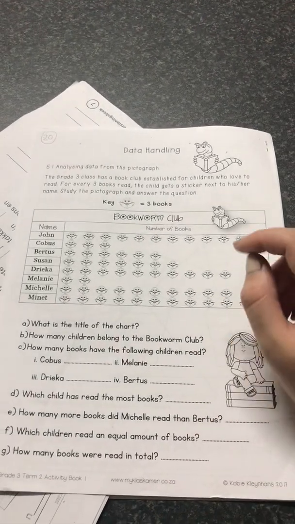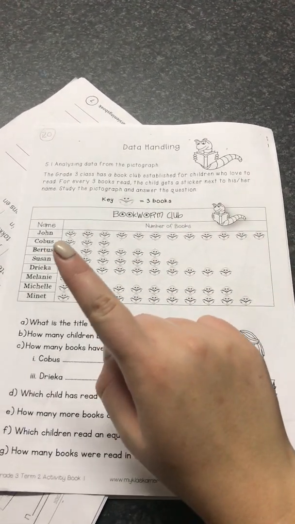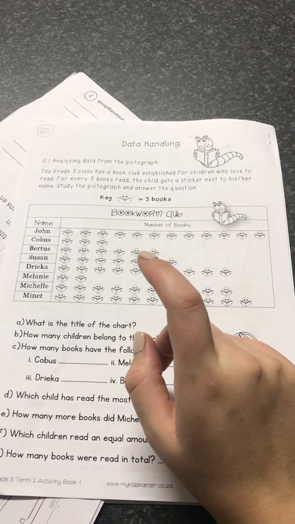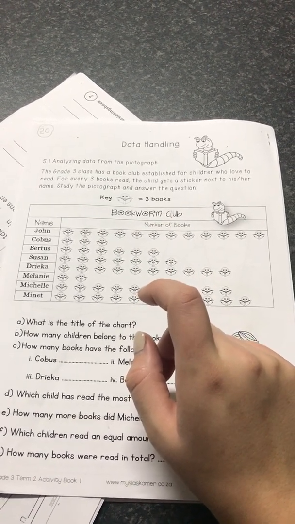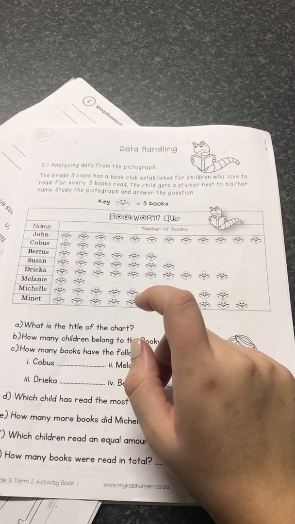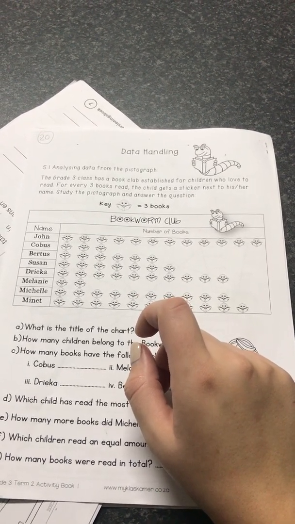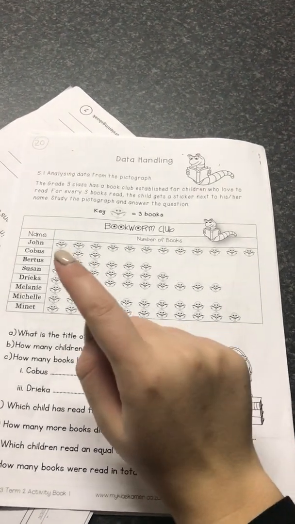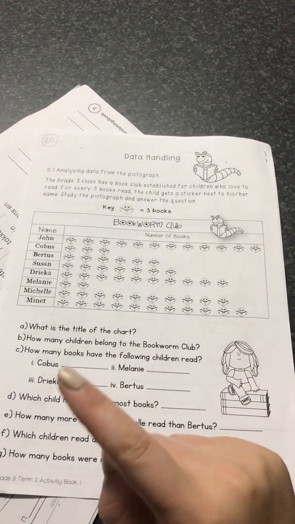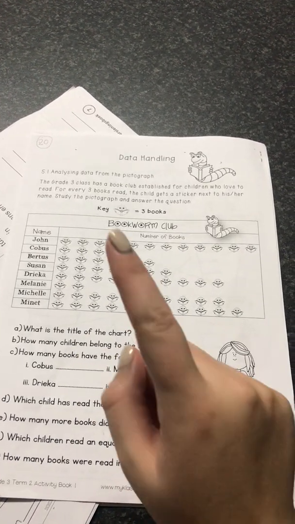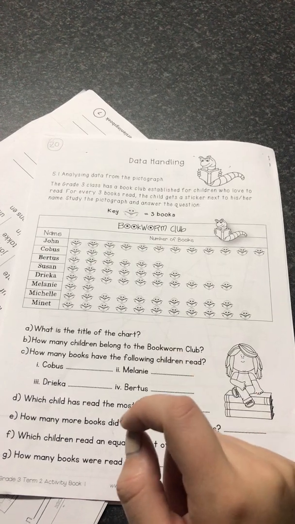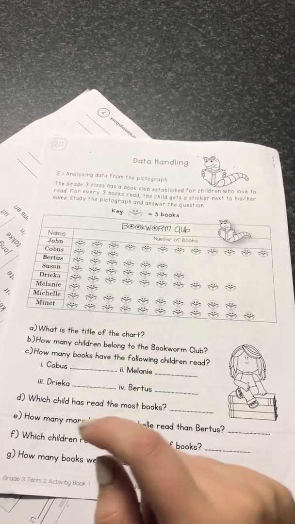Okay. Then last one, data handling. Look at this graph over here. It says the grade 3 class has a book club established for children who love to read. For every 3 books read, the child gets a sticker next to his or her name. Study the pictograph and answer the questions. So this is the different stickers that they get. So what is the title of the chart? Bookworm Club. How many children belong to the Bookworm Club? You can see the children's names here.